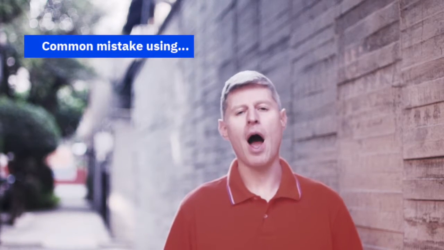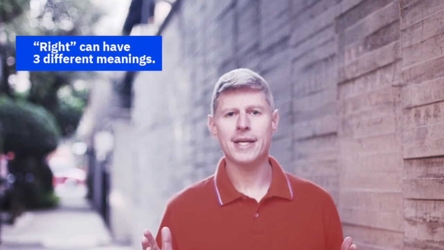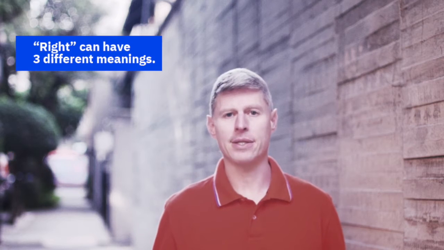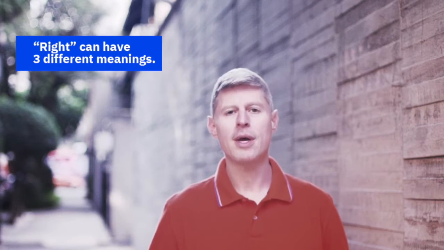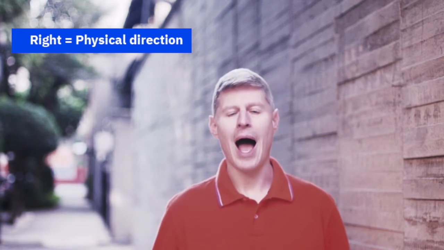In today's episode on common errors, we're going to look at a common mistake that people often make when using the word right. The word right can have three different meanings depending on the grammatical structure being used. Right can be a physical direction. For example, I need to turn right.